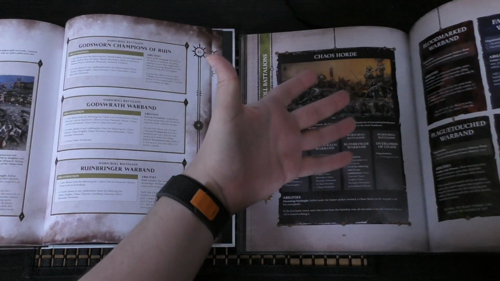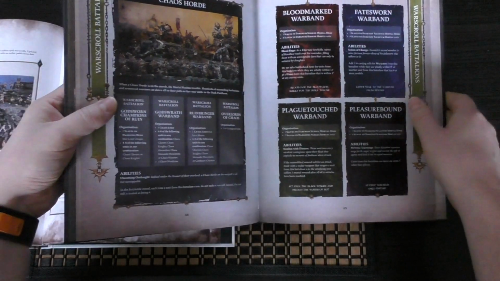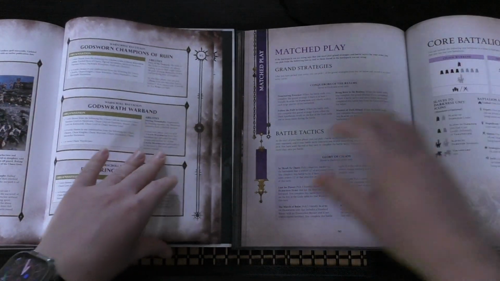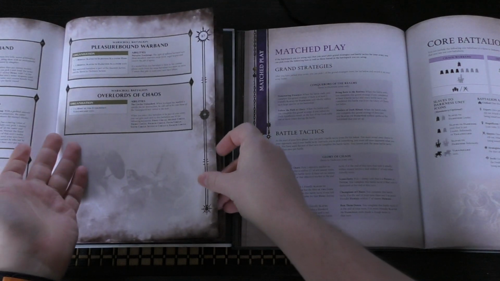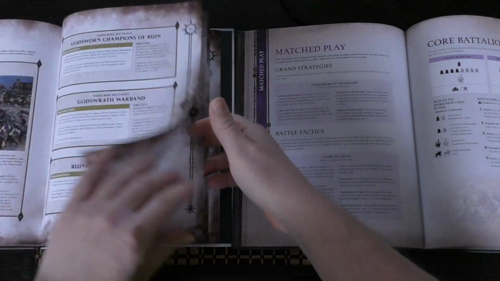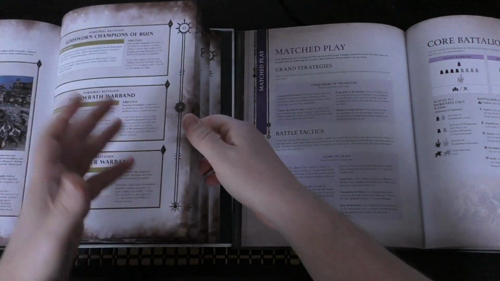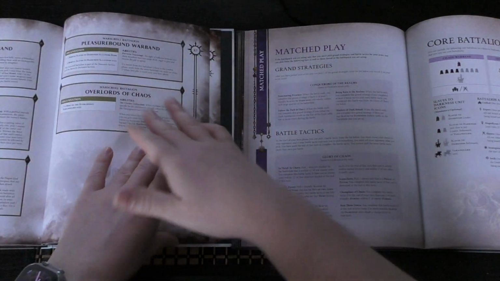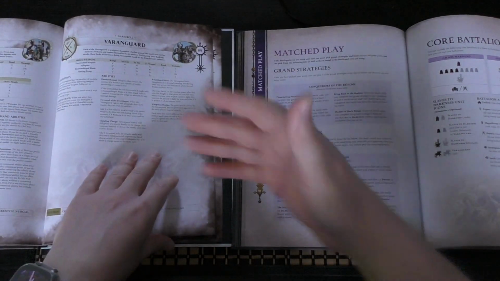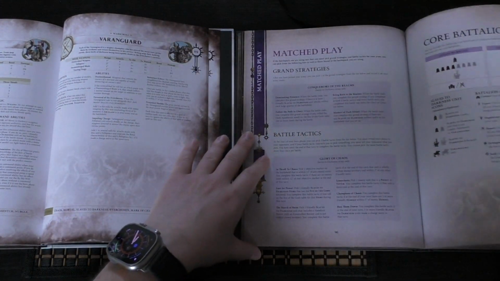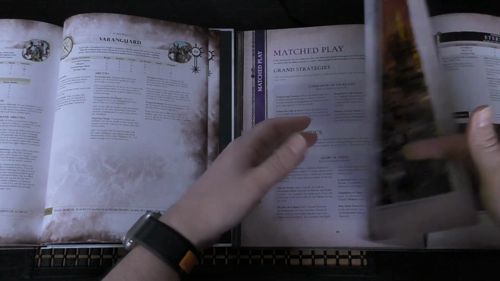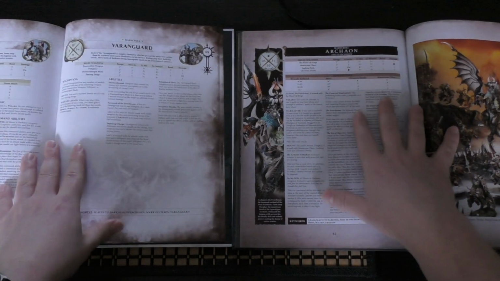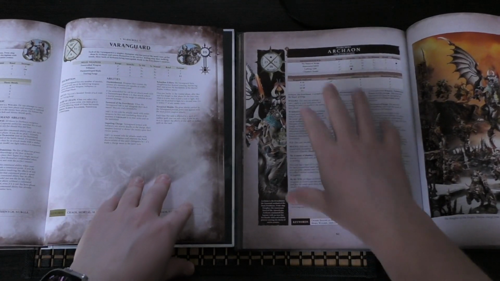You've also got these different warbands here, the Blood Marked, the Fate Sworn, and the Plague Touched. Then it goes into matched play, whereas the 2nd edition carries on with those. So although you're squeezing 4 pages into just 2, I preferred the layout of that one before. And then they go into the War Scroll straight away, whereas here we've got matched play, core battalions, grand strategies, and then we've got the War Scrolls. And like I said in the Gloomspite Gitz book, I much prefer the layout in 3rd edition.